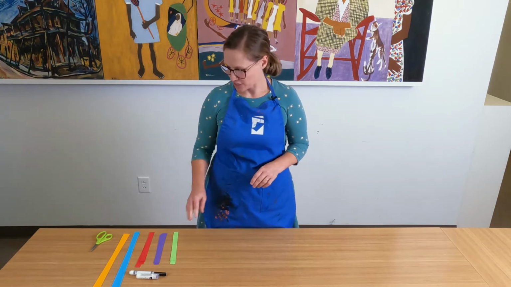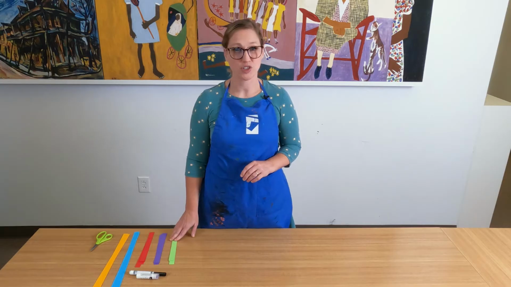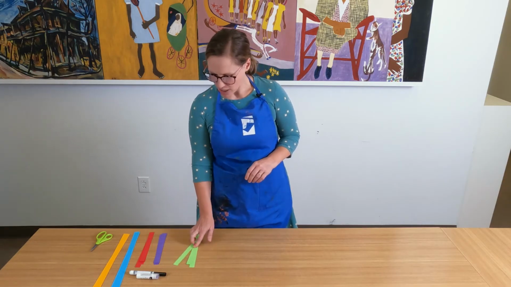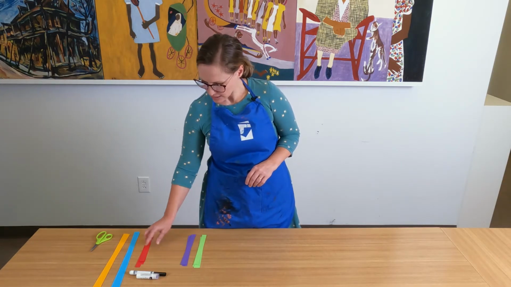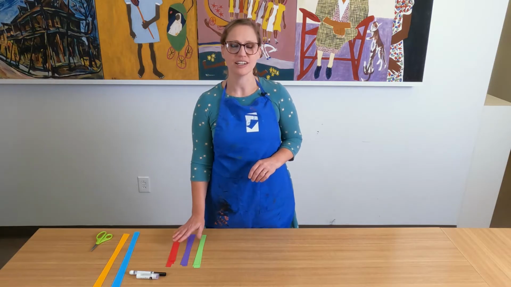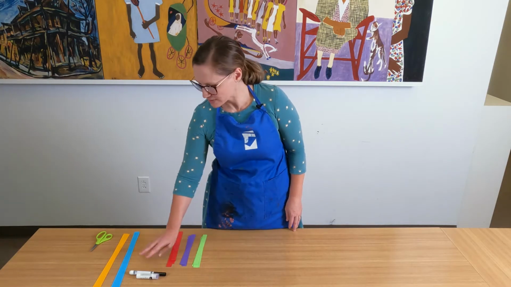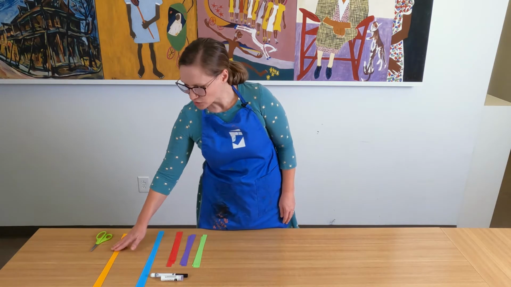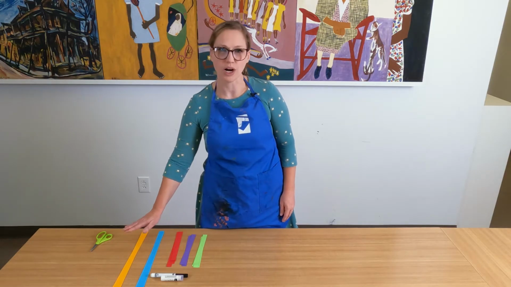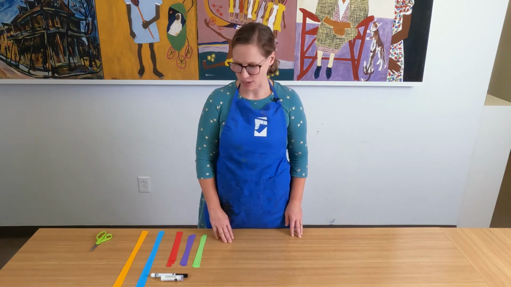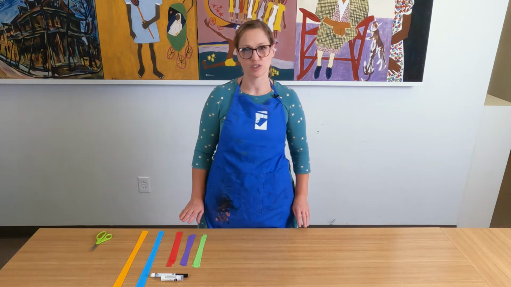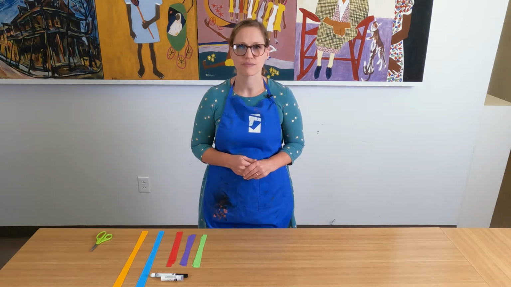Let's get started by gathering a few things from your Family Day at Home kit. You're going to need your paper strips. We have 6 pieces of each color that are small strips and large strips with 4 of each color as well. So you should have 5 different colors of strips of various sizes.